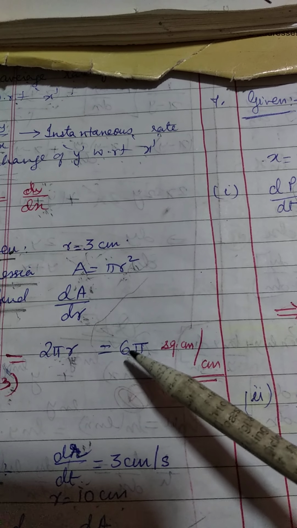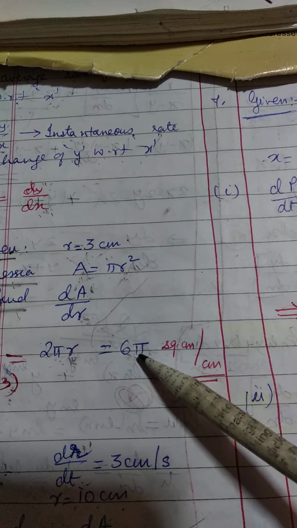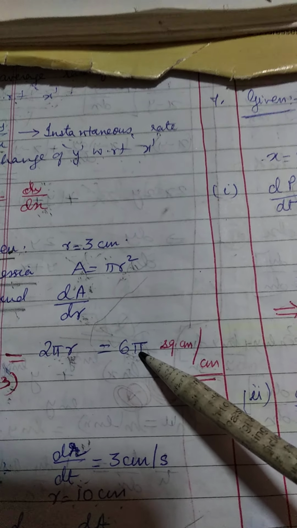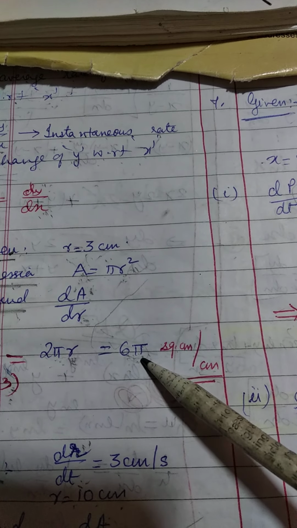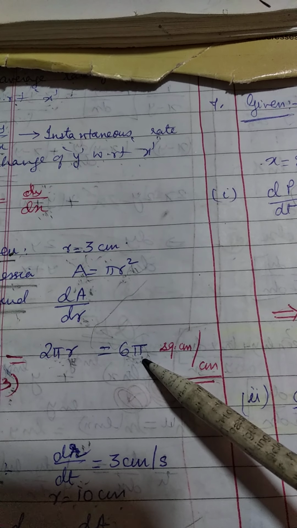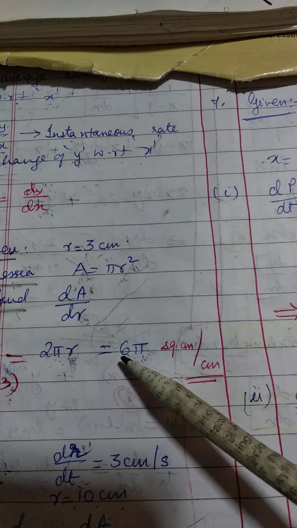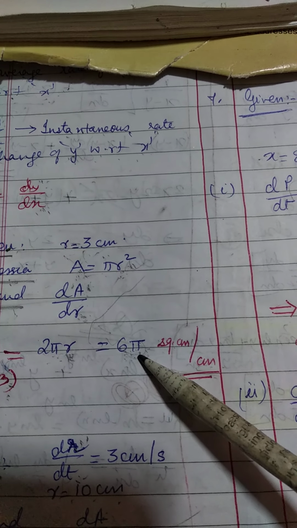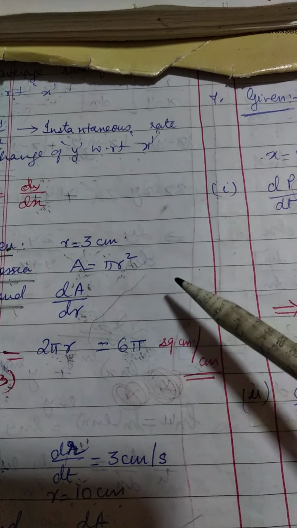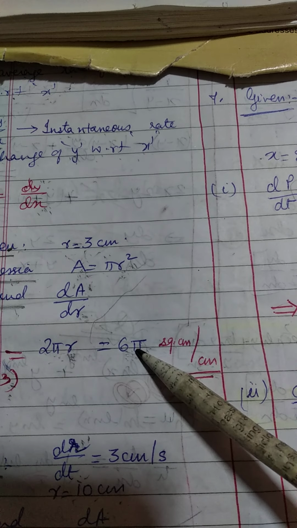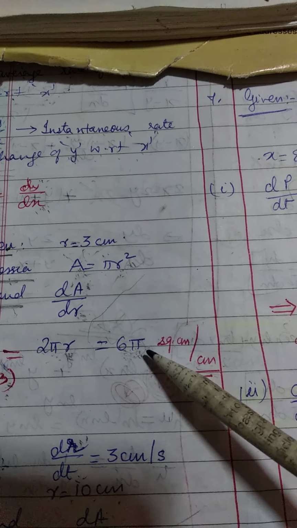Now here one more thing I would like to say. The value of pi, if required, we'll use it as 22/7 or 3.14. But if not required, we can always keep it in this form. So we can have the answer in terms of pi. Until the question specifies that you have to use the value of pi as this, you don't need to change the value of pi. Keep the answer in terms of pi.